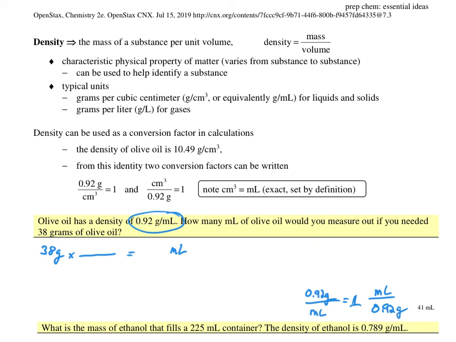So by inspection, we see that we want to cancel out units of grams and have units of milliliters. So we write that 0.92 grams is equivalent to a milliliter. This allows us to cancel units of grams, and the unit that survives is milliliters.